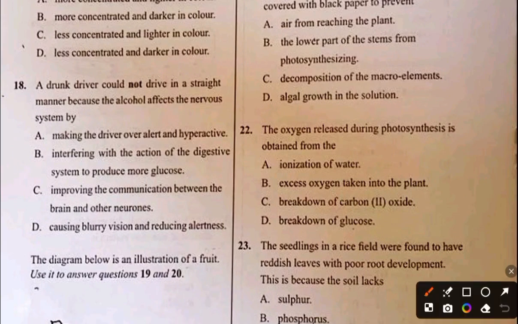22. The oxygen released during photosynthesis is obtained from the A. Ionization of water. B. Excess oxygen taken into the plant. C. Breakdown of carbon dioxide. D. Breakdown of glucose. The answer to question 22 is A. Ionization of water.